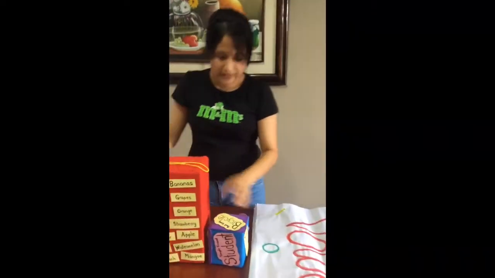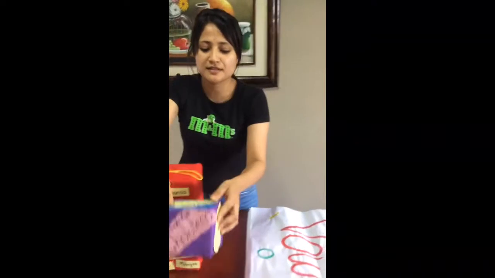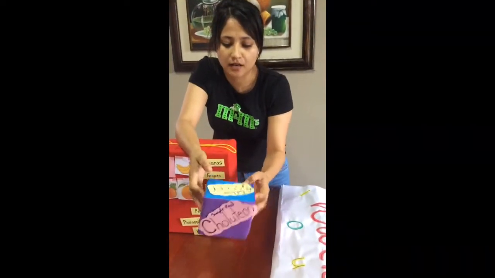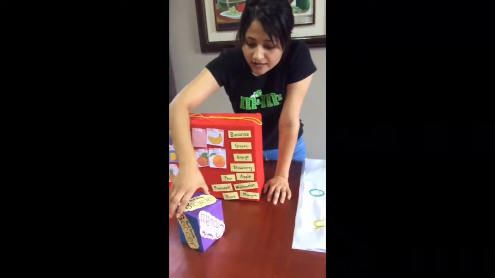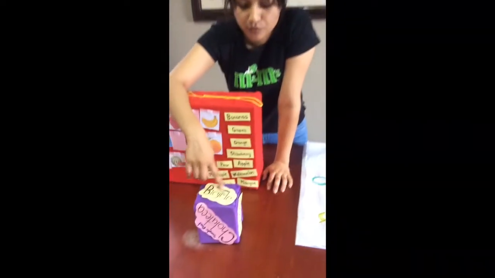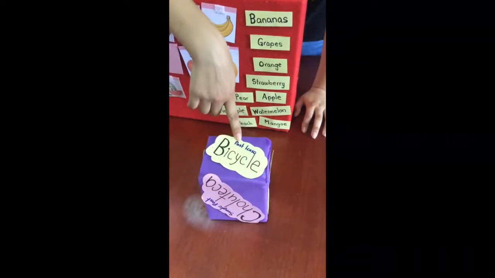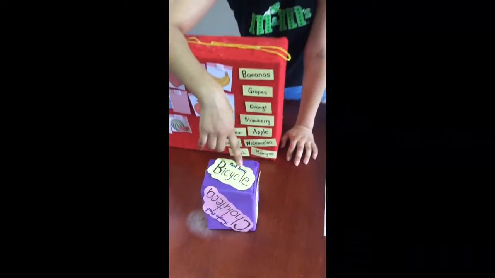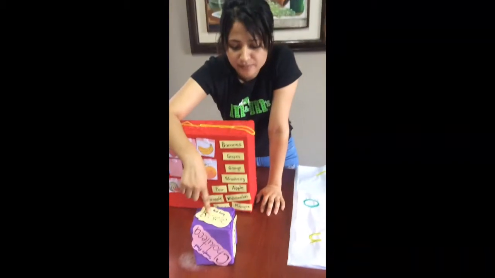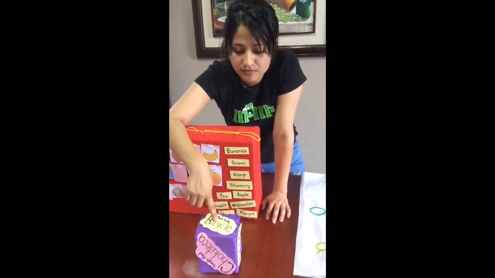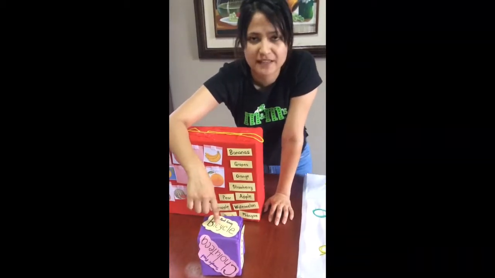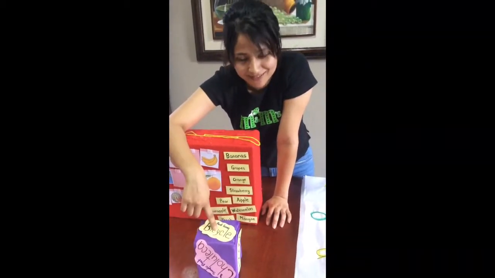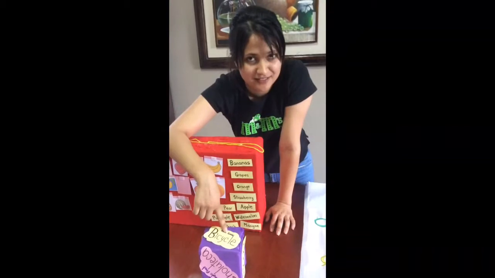And now we have the dice. As you can see, well, first comes the student, and then he throws the dice. And here we have a word, bicycle, and it says past tense. So what does this mean? That the student has to make a sentence with bicycle in past tense.